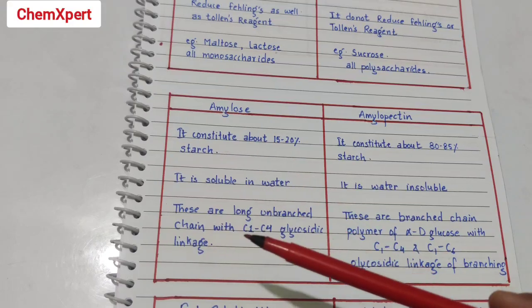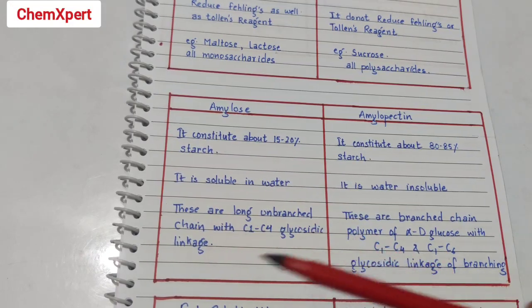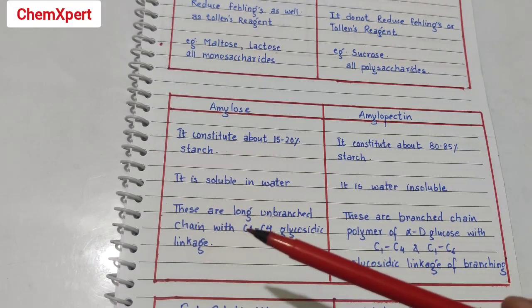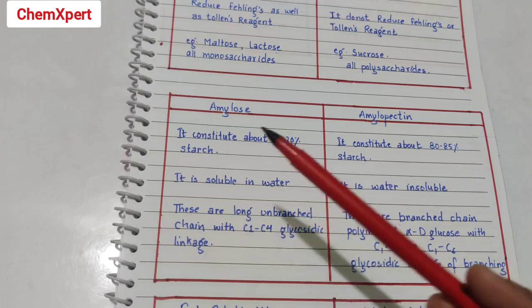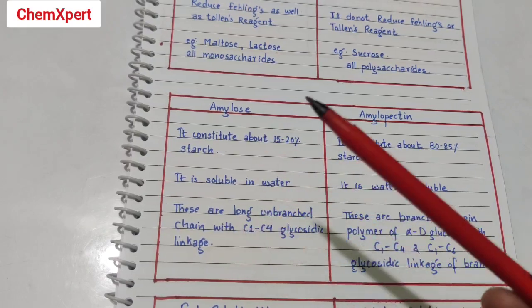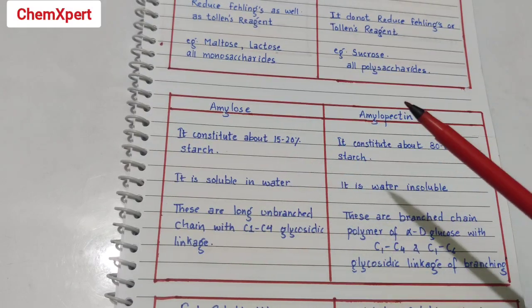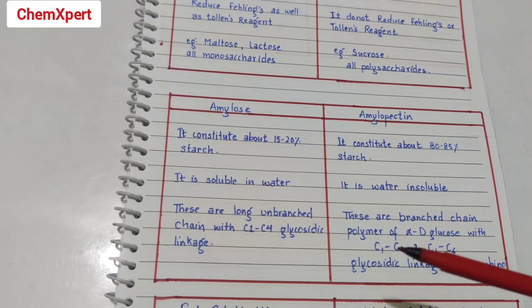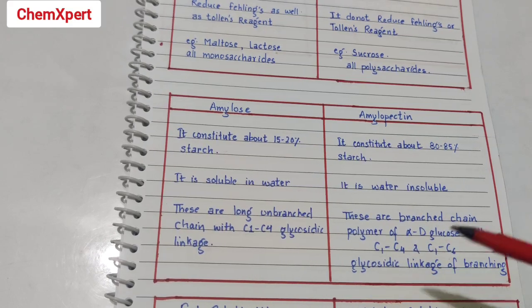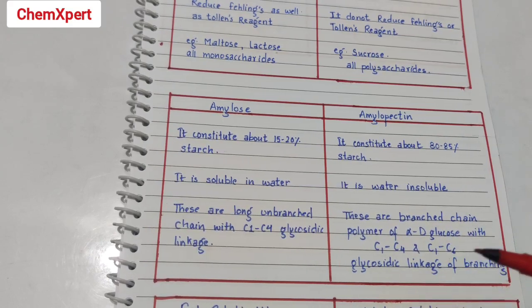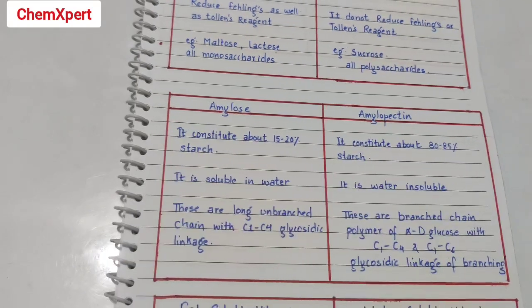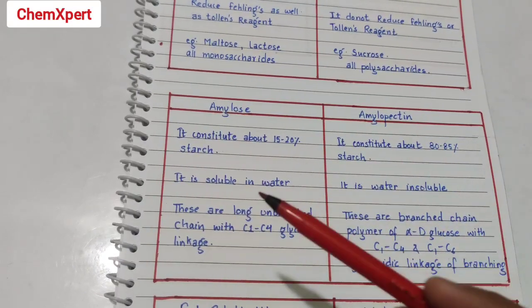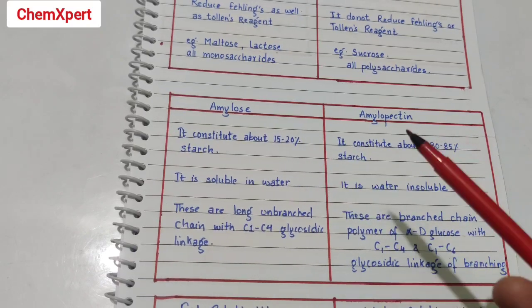Amylose is a simple, long, unbranched chain where the glycosidic linkage is between the C1 and C4 carbons of two carbohydrate units, whereas amylopectin is branched. So in addition to C1 and C4, there is also a branching between C1 and C6 by glycosidic linkage. So this question, in addition to difference, can also be framed in the form of a short note.